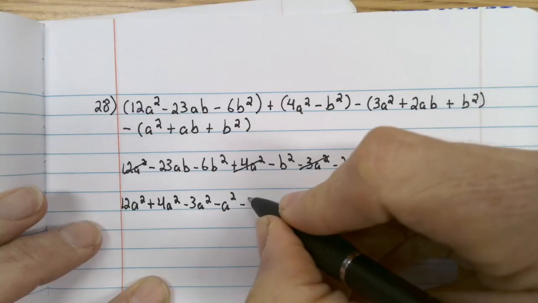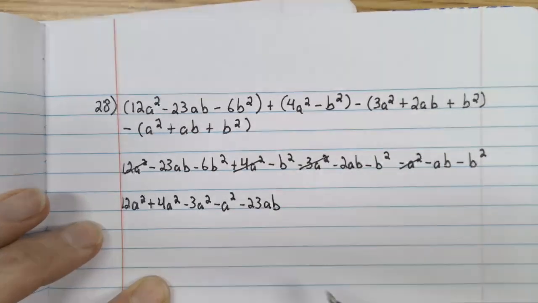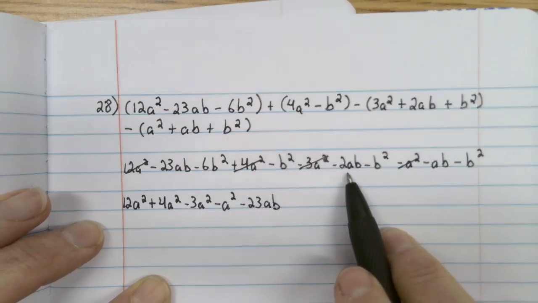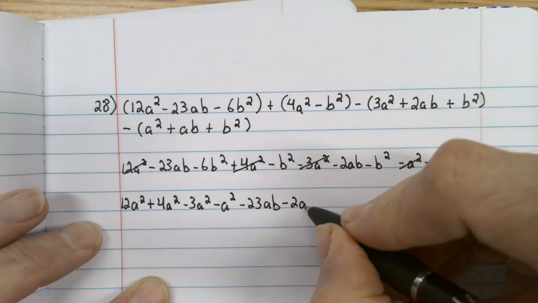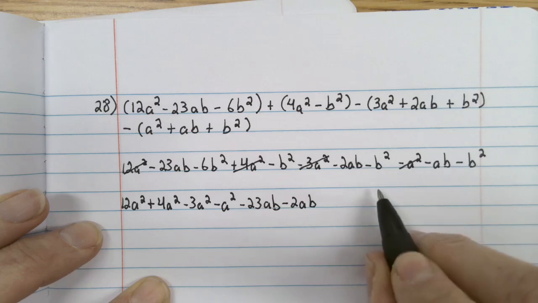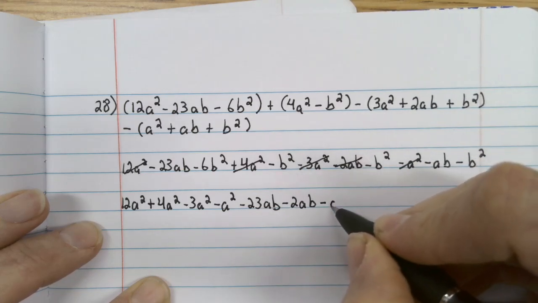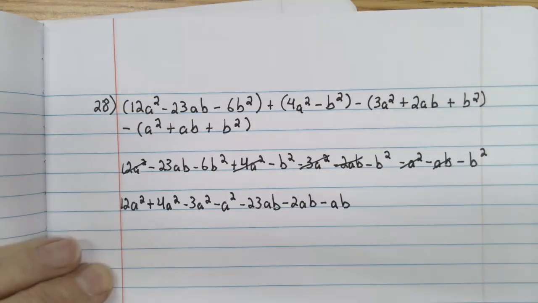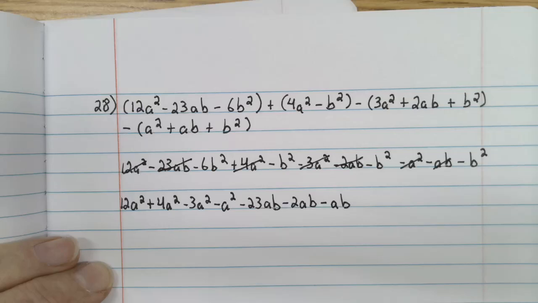So next I'll move on to the ab's. I got minus 23ab. That's not an ab, not an ab, but there's an ab, minus 2ab. Minus b squared, nope. Minus ab, yep. Okay, so now I'm done with all the abs.